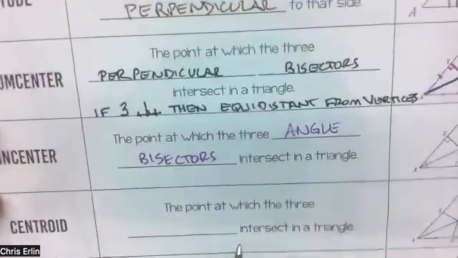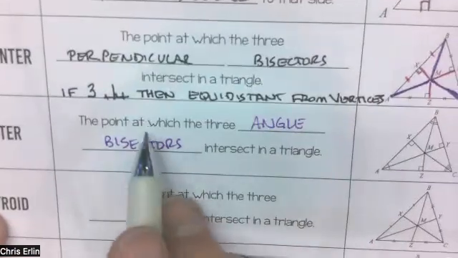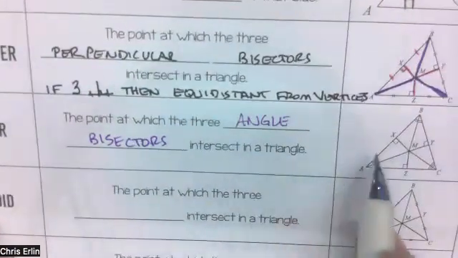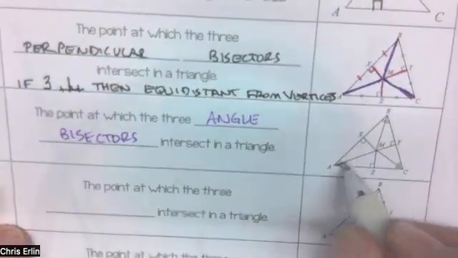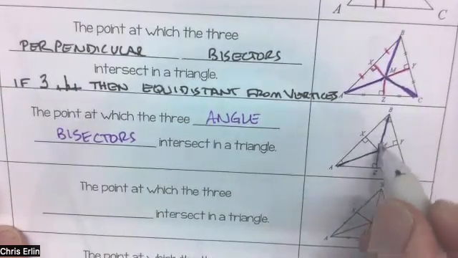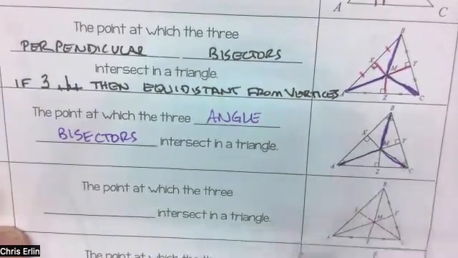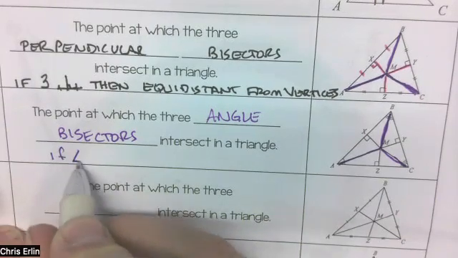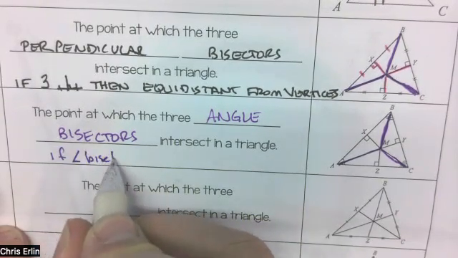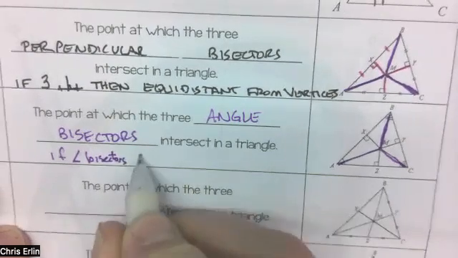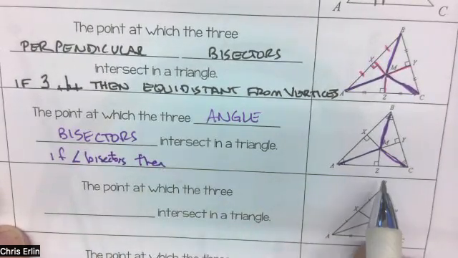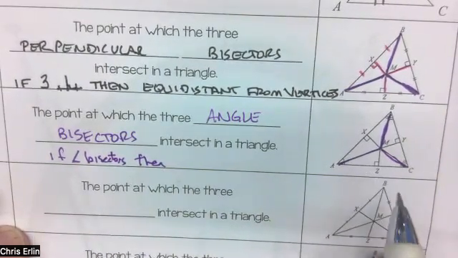Let's go back to our notes. We said that it's the three angle bisectors meeting. So in other words, these are the angle bisectors. Those are forming it. If angle bisectors, then what's the conclusion to this?